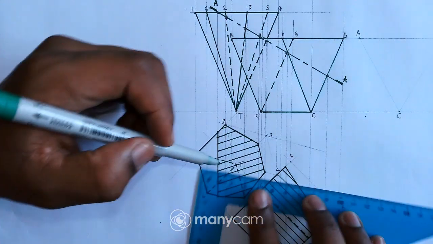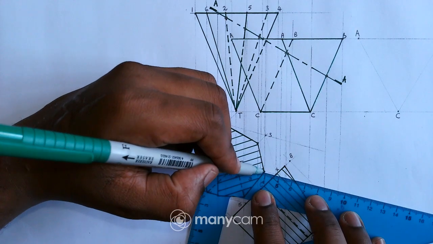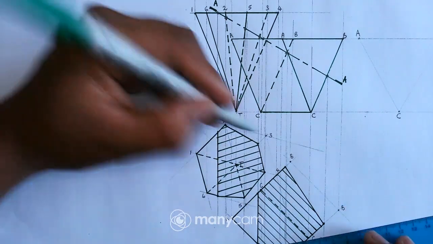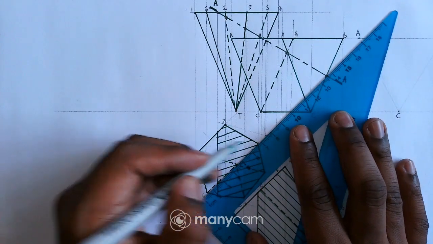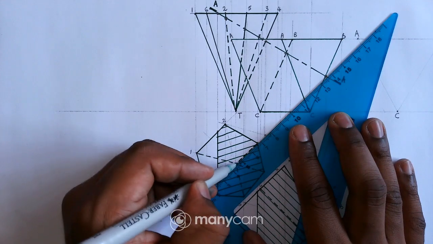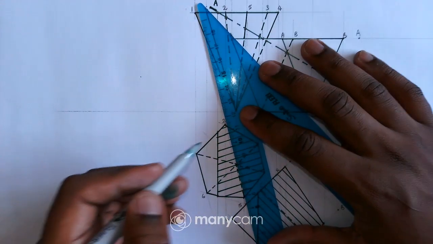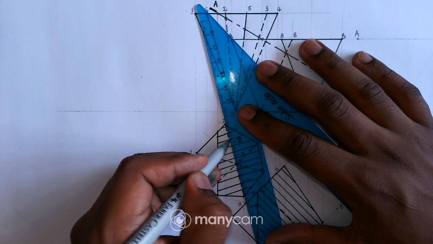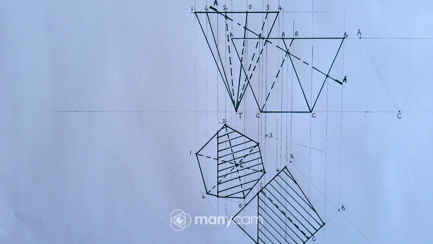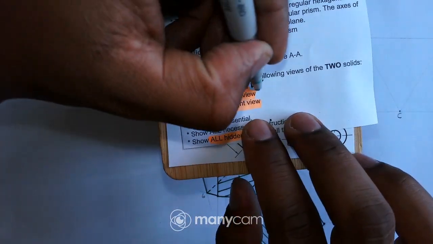Then we have 4 there, but since 4 is removed, I'll start there and add the hidden detail lines. 3 is removed, I'll draw from that point, and 2 there, like that. So this is the complete sectional top view. Now I can just mark that off.